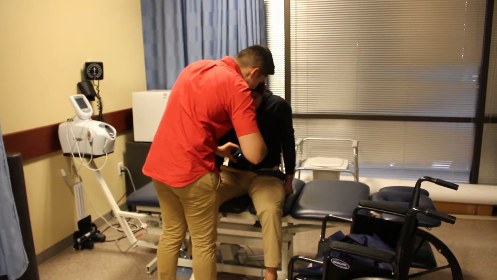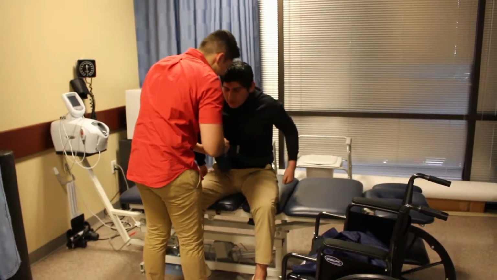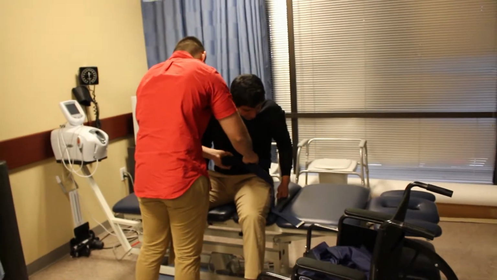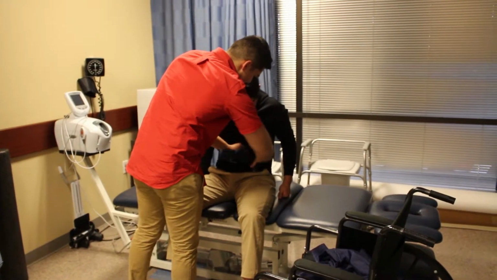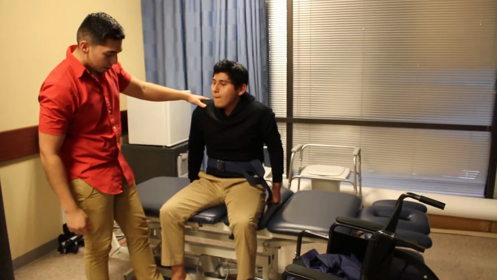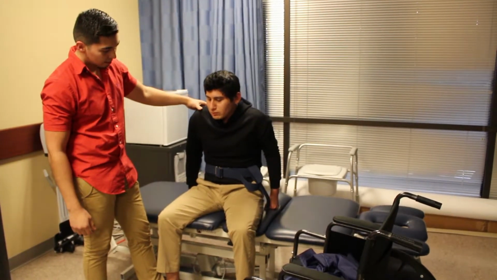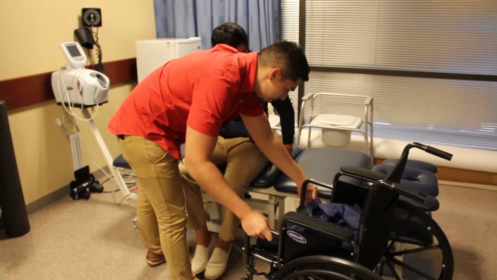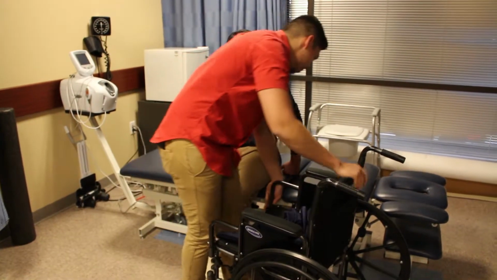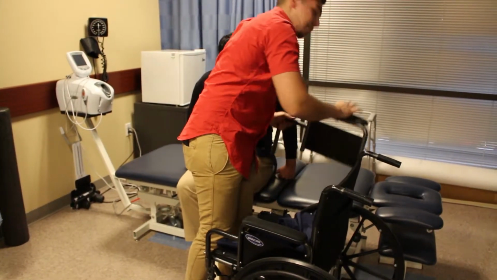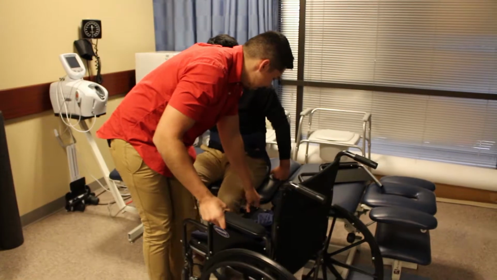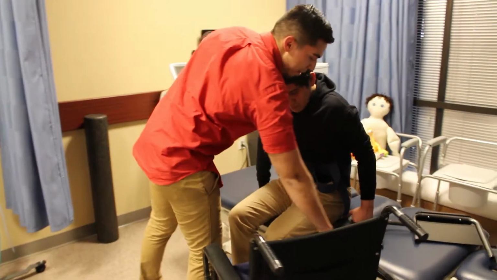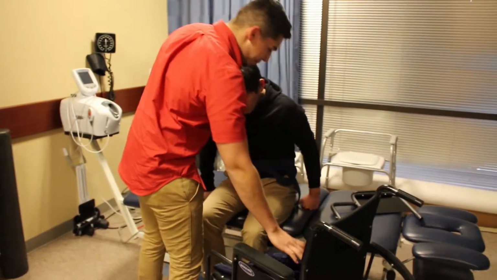You gotta make sure it's tight. That's good. You want to lower down the bed. Bring your legs together. Get your wheelchair close enough. It's easier if you take off the armrest and have the chair close enough to the bed so he doesn't have as big of a gap here where he can potentially fall.